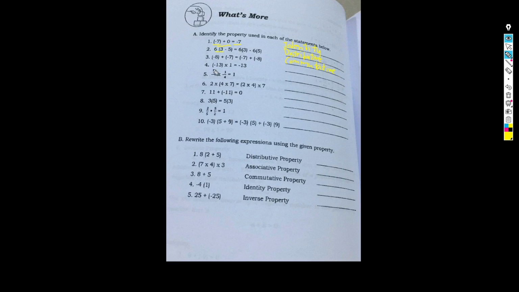Okay, and then for number 4, negative 13 times 1. So the identity of negative 13 remains the same, negative 13. So this is still identity property. You just write the word property on the other side here, beside the word identity. Now, for number 5, negative 4 times its multiplicative inverse, which is 1/4, is equal to 1. Therefore, this is what we call inverse property.